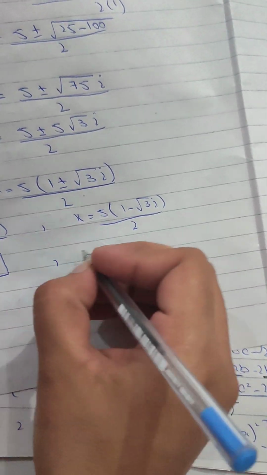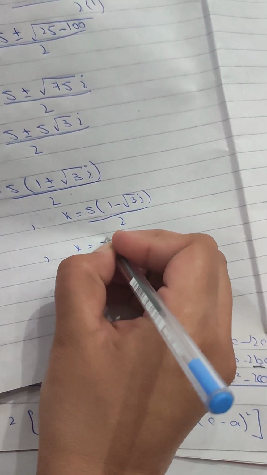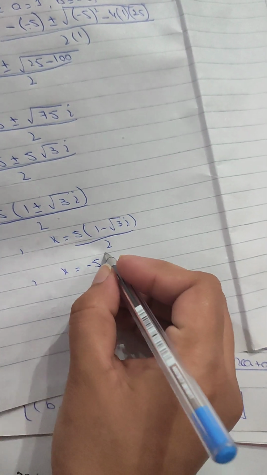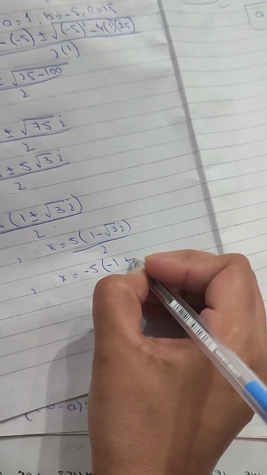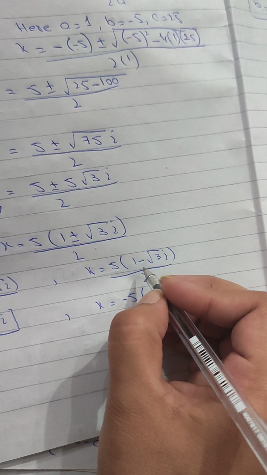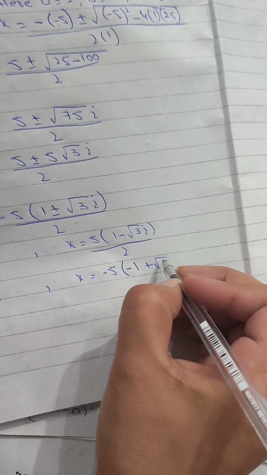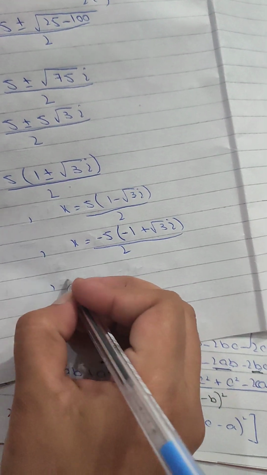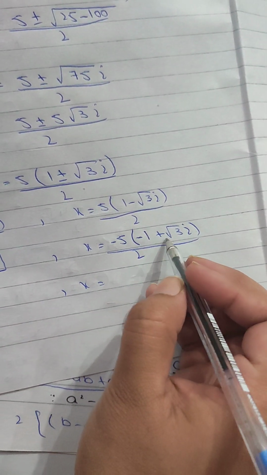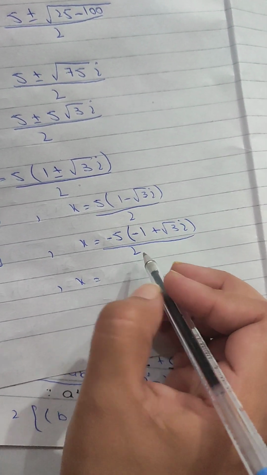The same procedure will be done over here. Take the minus sign common, and the remaining signs will be changed. It will be minus 1, and this one will be plus root 3. If we take the minus sign common, then we change the sign: root 3 iota upon 2. Here you can see minus 1 plus root 3 iota upon 2 is equal to omega.